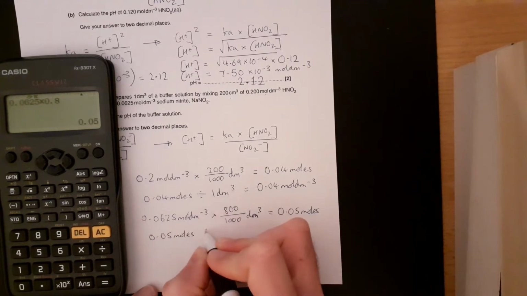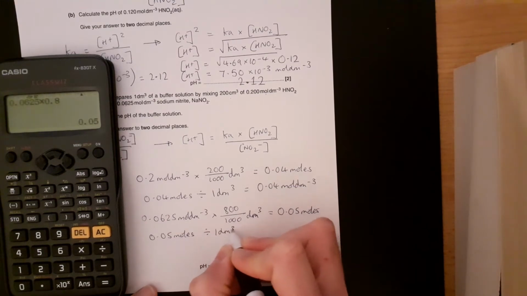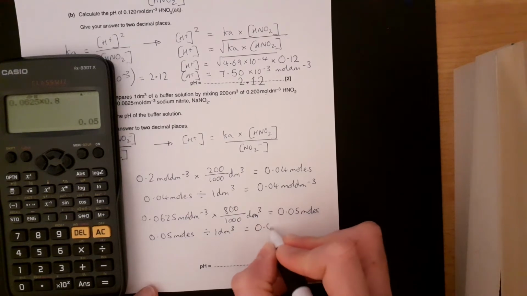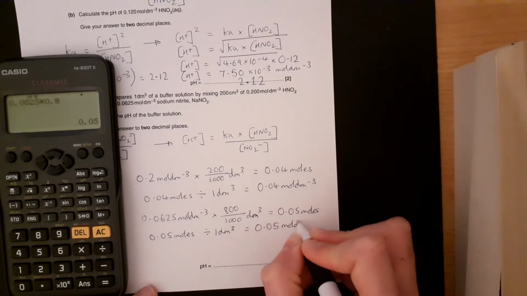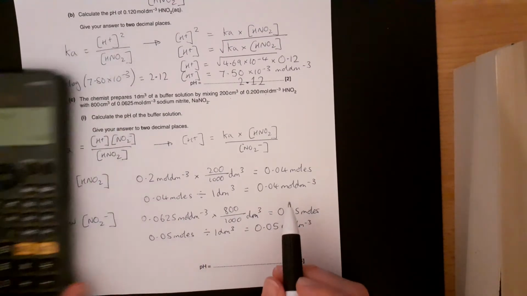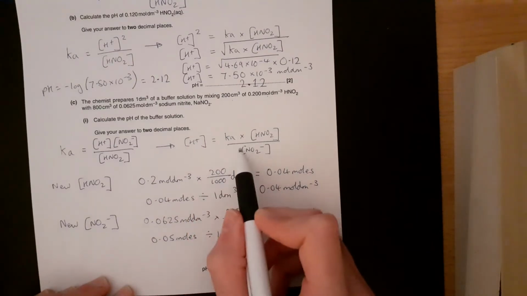It's nice that in this case it just happens to be 1 decimeter cubed, so it's nice and easy, but don't forget, I'm going to write this down anyway because we don't want to forget that step. If the volume is anything other than 1 decimeter cubed, then it matters that we're doing that. Right, so now we have the concentrations, now we can calculate this.